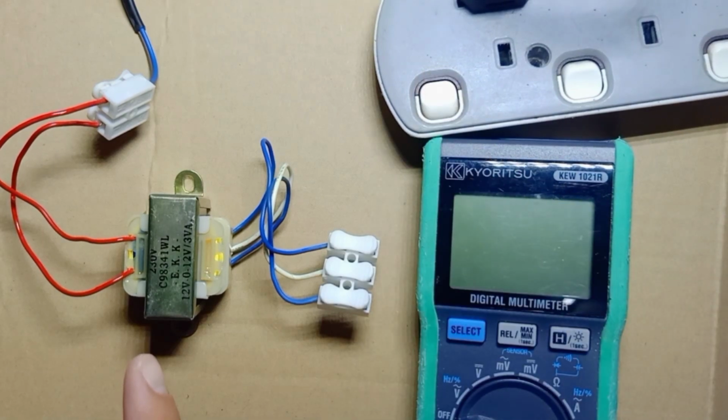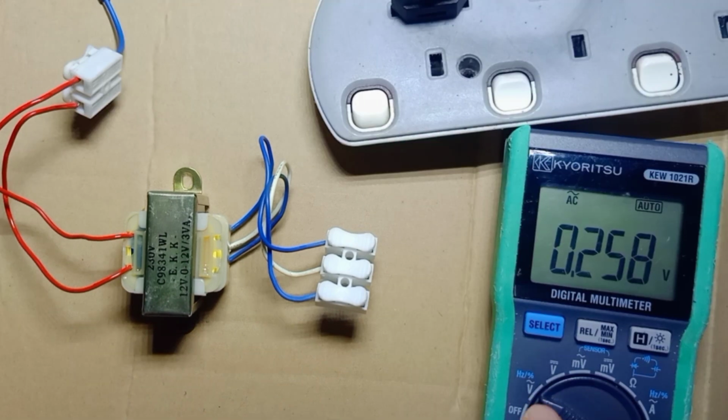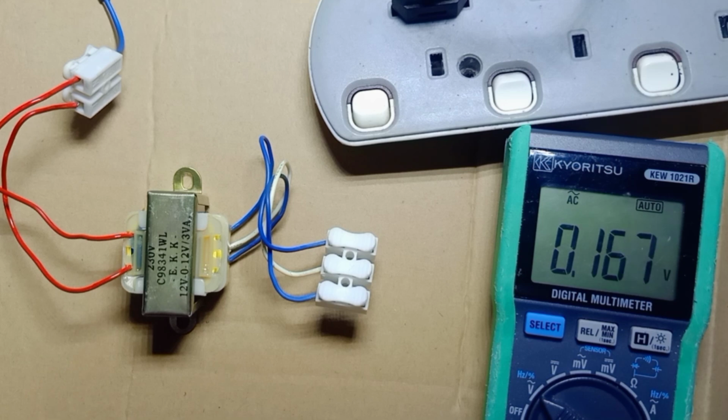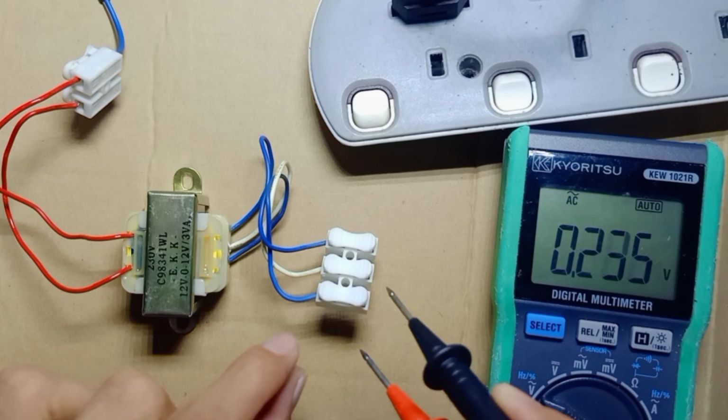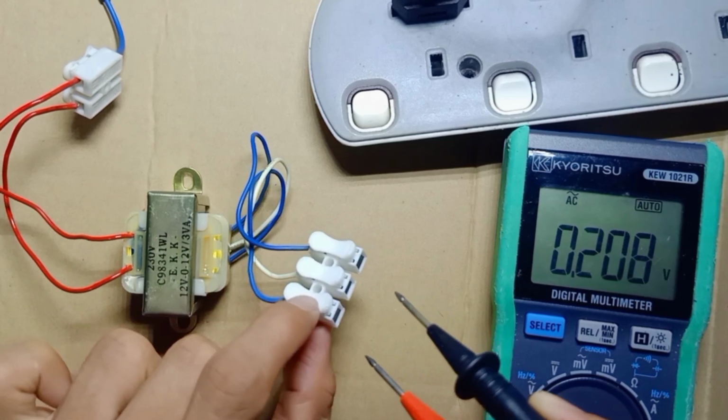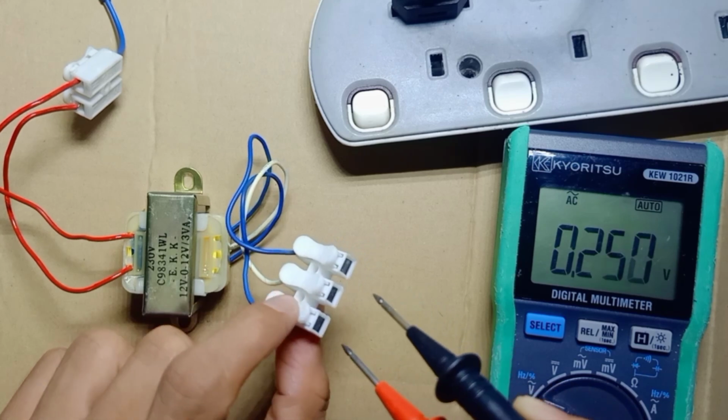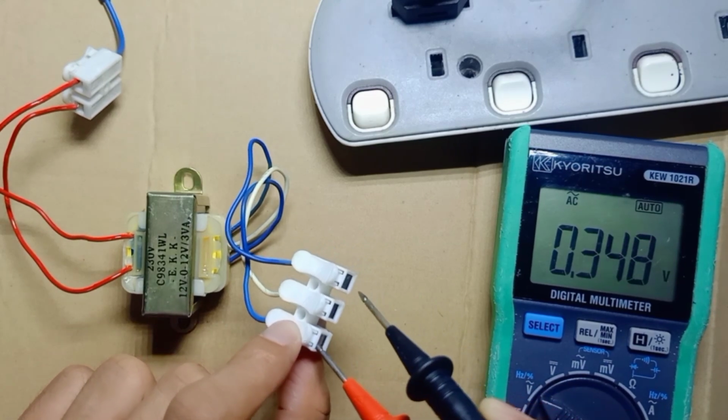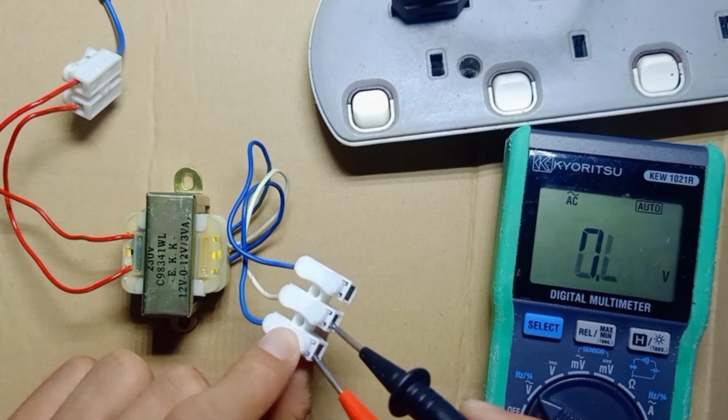Alright, so don't touch the transformer anymore. Set it to the AC voltage here, and don't touch the cable, just hold the connector here. So one is 12 and 0, so we should get 12 volt.